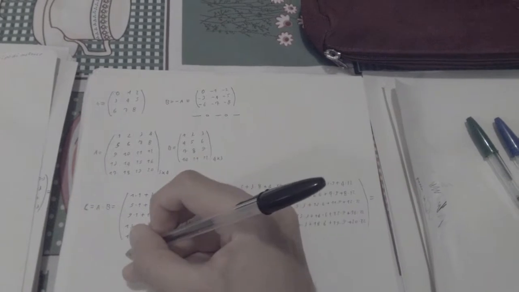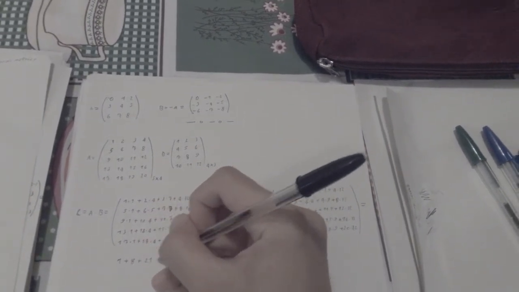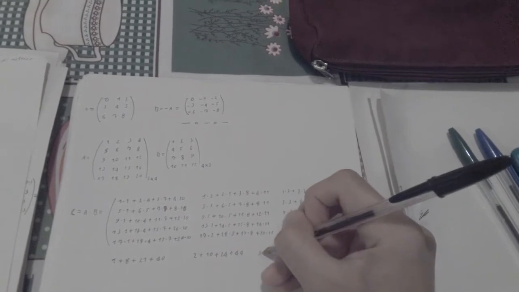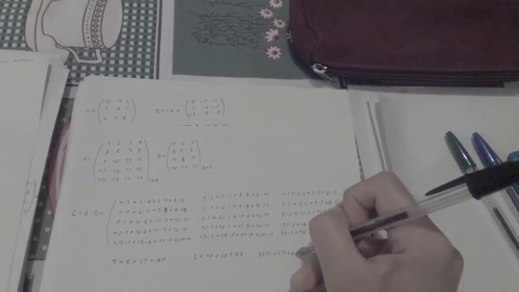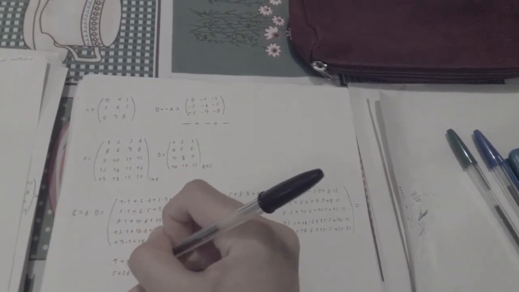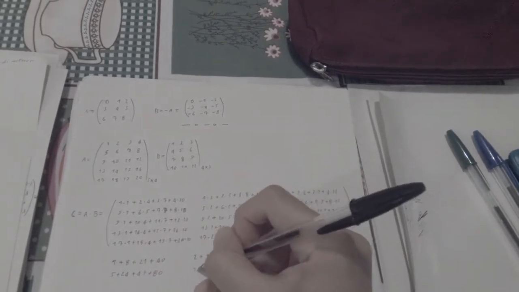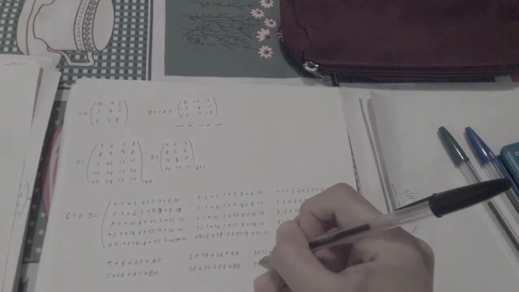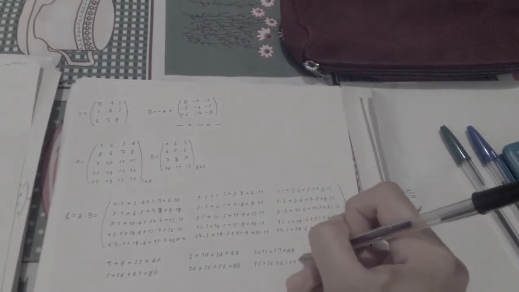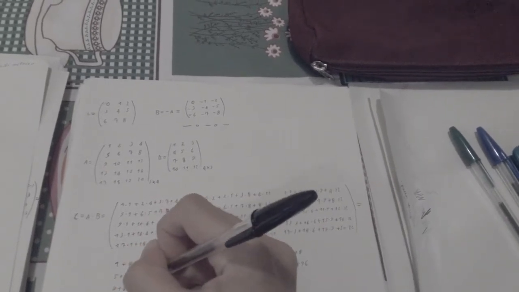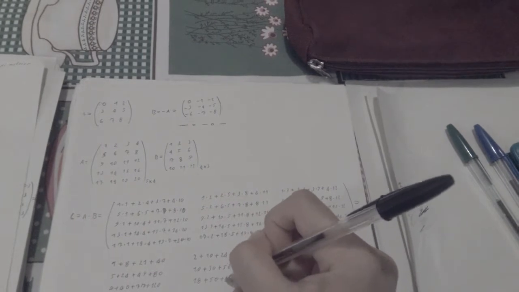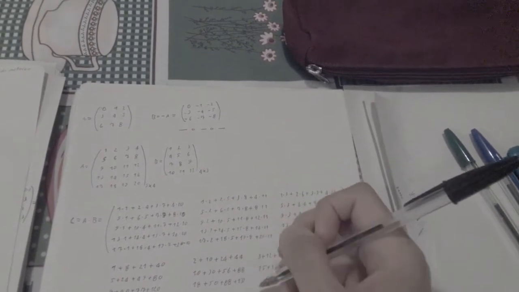So what do we have here? 1 plus 8 plus 21 plus 40, 2 plus 10 plus 24 plus 44, and then we have 3 plus 12 plus 27 plus 48, and we have 5 plus 24 plus 49 plus 80, 10 plus 30 plus 56 plus 88, 15 plus 36 plus 63 plus 96, 9 plus 40 plus 77 plus 120, 18 plus 50 plus 88 plus 132.